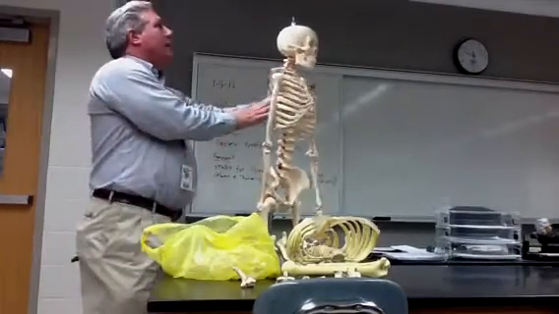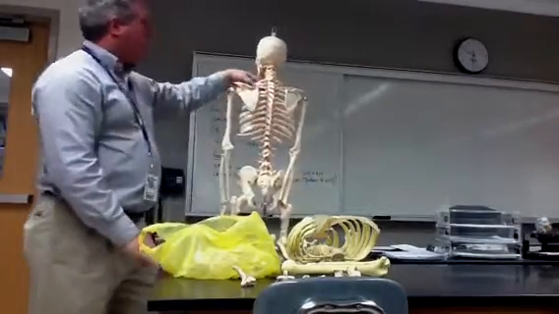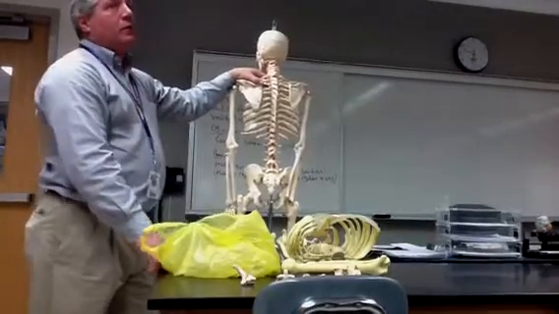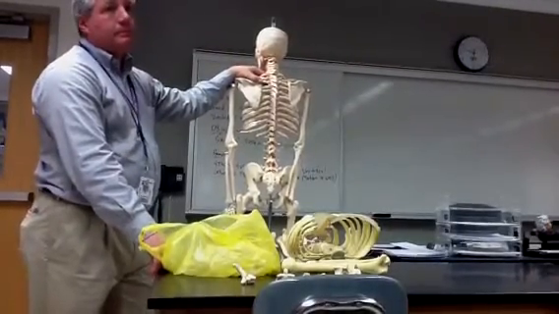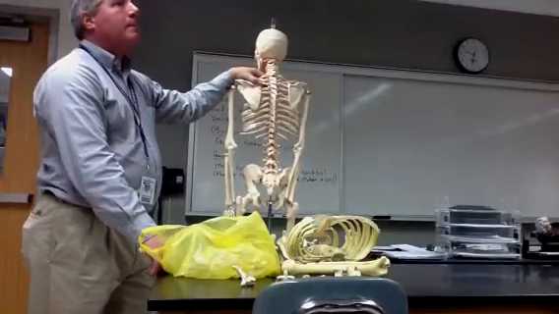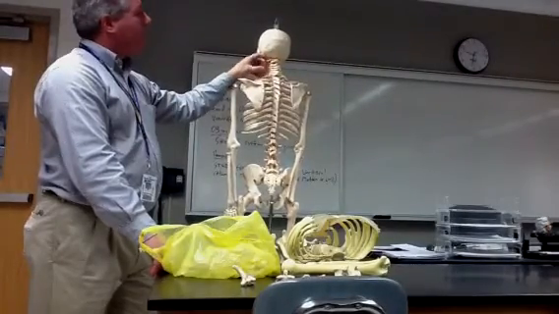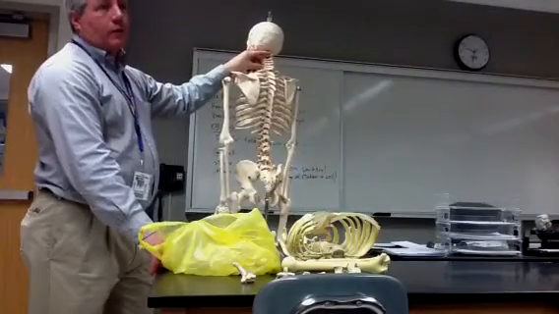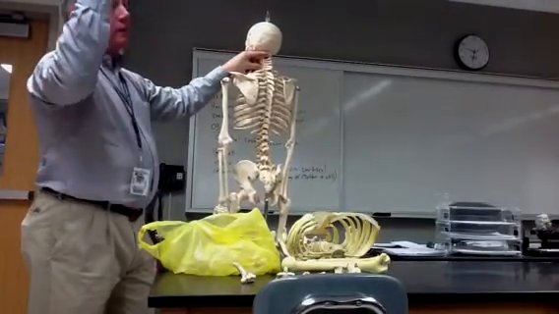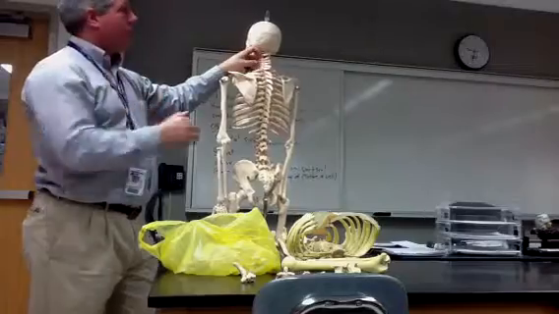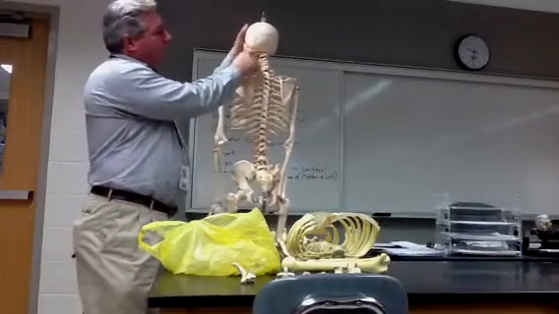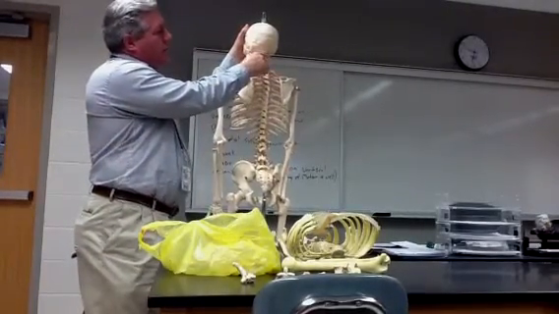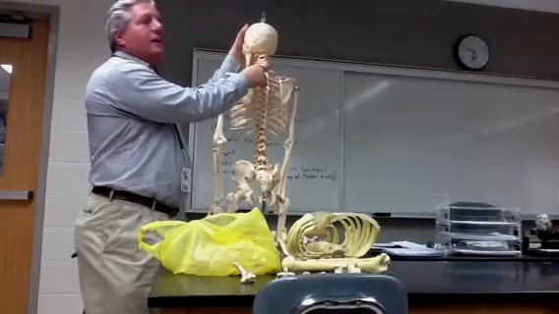Now, if we go to the vertebral column. How many bones are in the vertebral column? It depends on a couple of different things, but there are 7 cervical vertebrae. They start from number 1 and go to number 7. Here's C1, that's 2, that's 3, that's 4, that's 5, that's 6, that's 7.